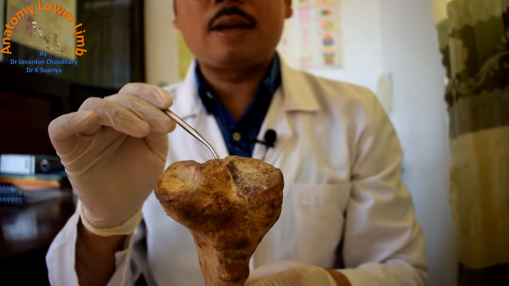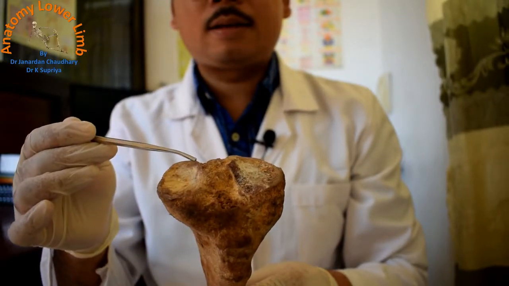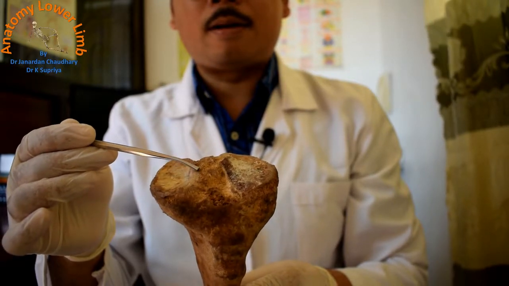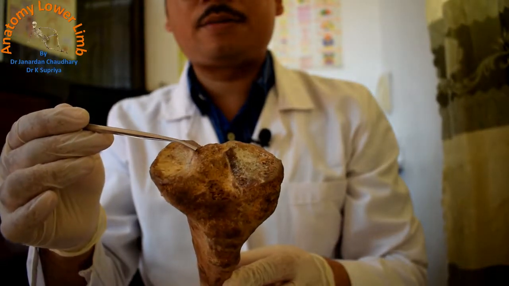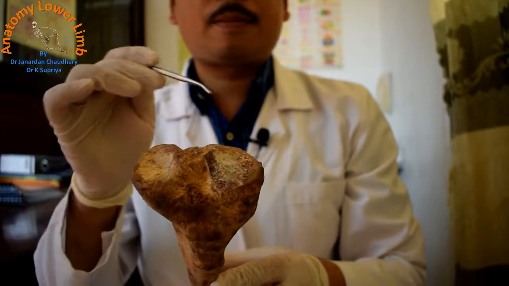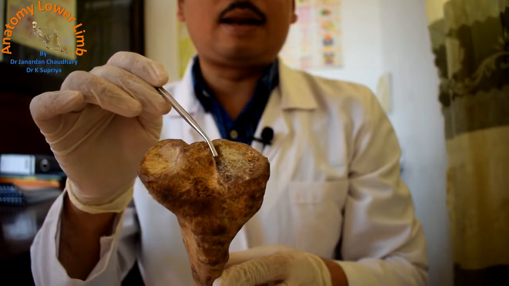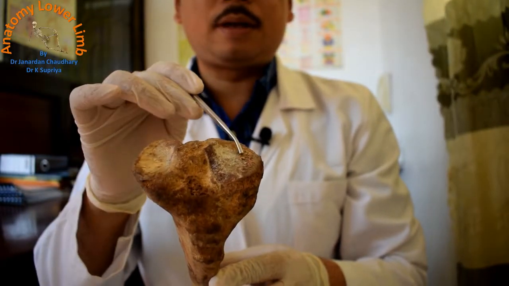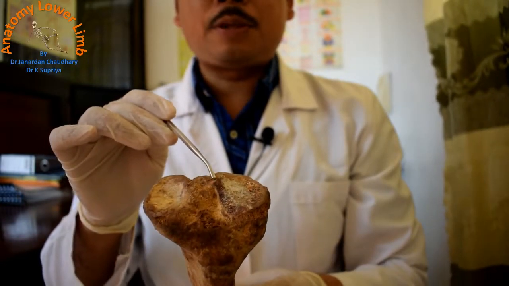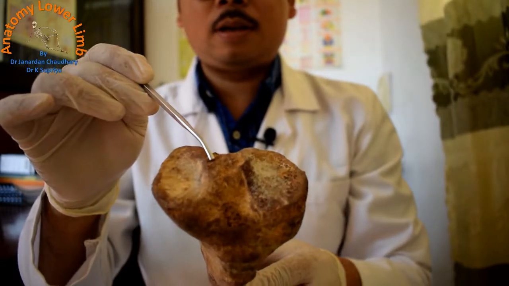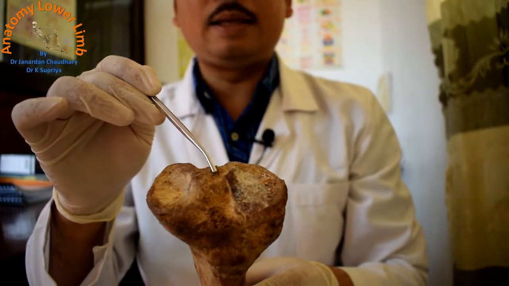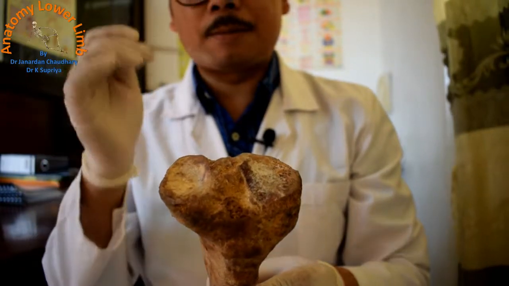This intercondylar area is projected on the margin of the medial articular surface and the lateral margin of the lateral condyle surface. The projection or tubercle in between the margins is called the intercondylar tubercle.